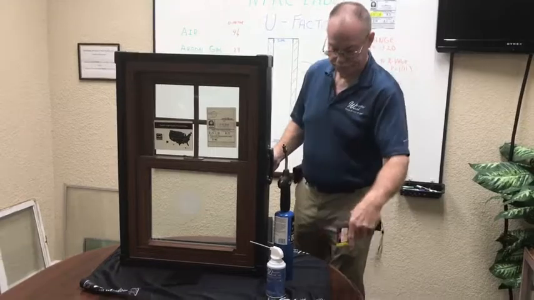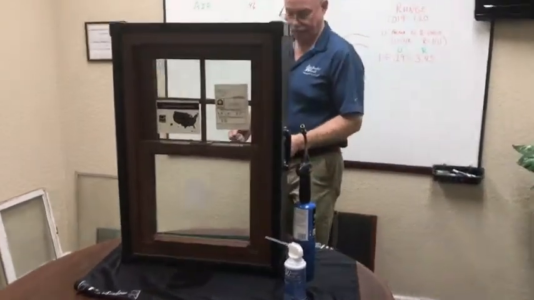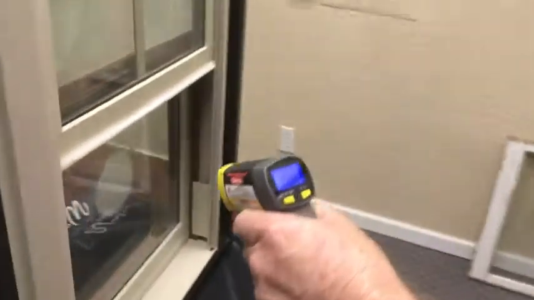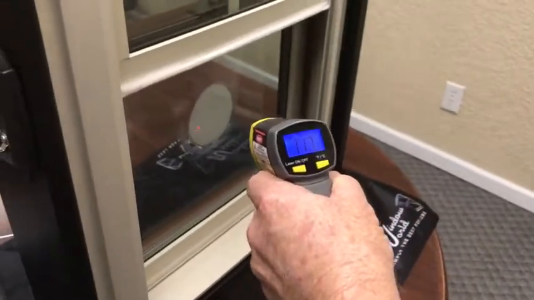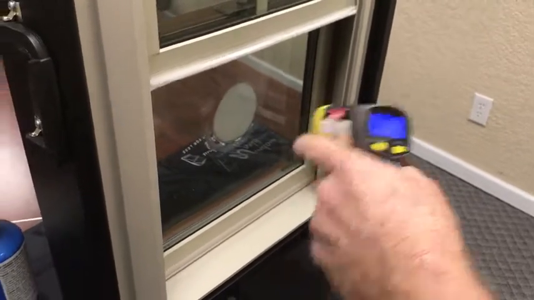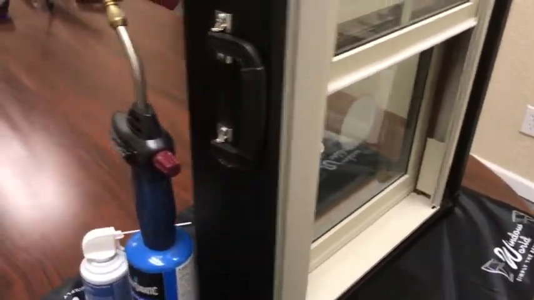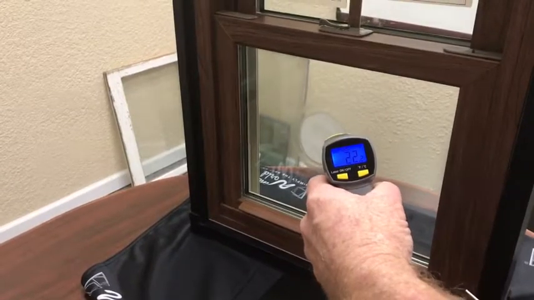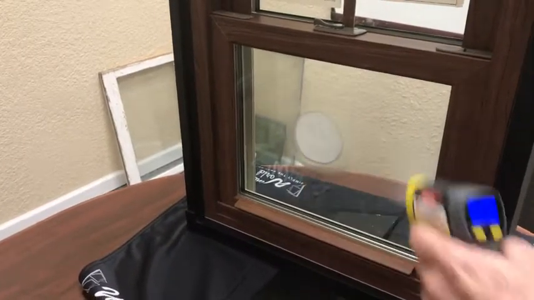And see, we're still looking at 112, 119 degrees, still 114 degrees on that side. And as you can see, the ice is still on the other side. So it takes a long time for this heat to transfer through there. It's slowly coming up. You're looking at 22 degrees right there.